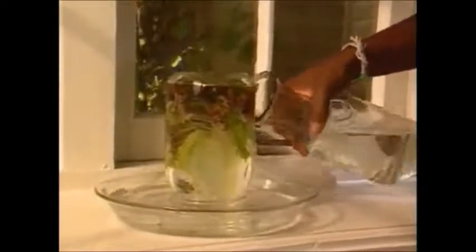Then turn the jar over into a bowl and fill the bowl with water. Then put the jar in a place where it'll get lots of sun. Wait about 24 hours.